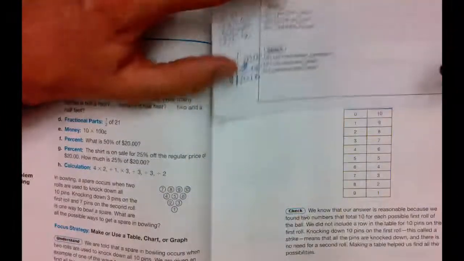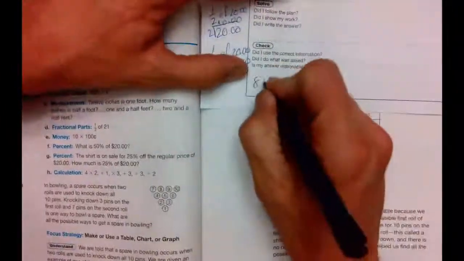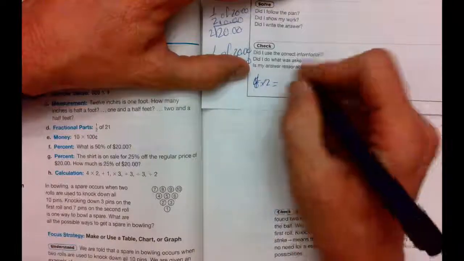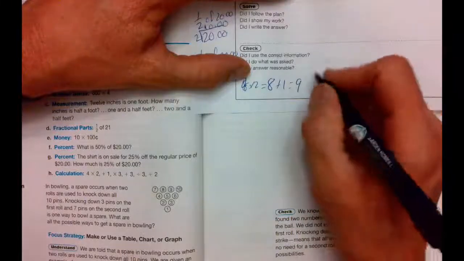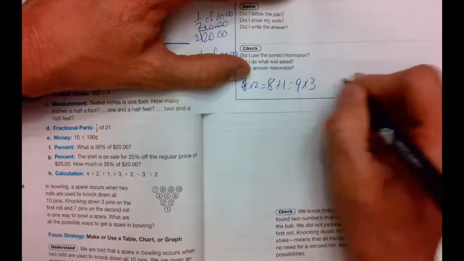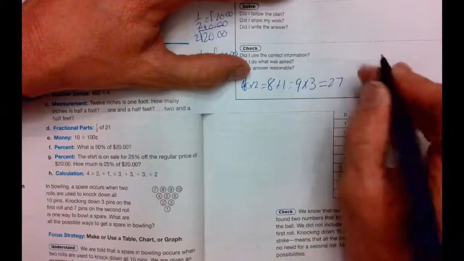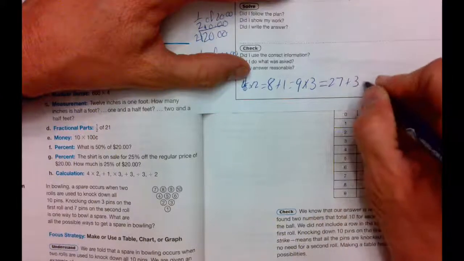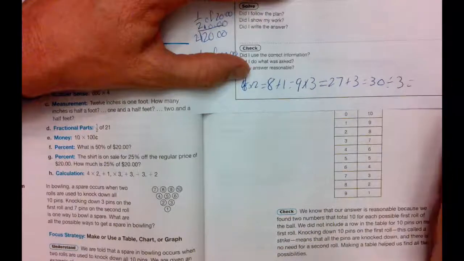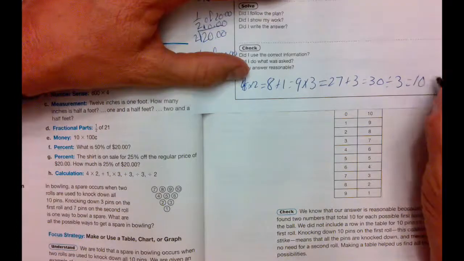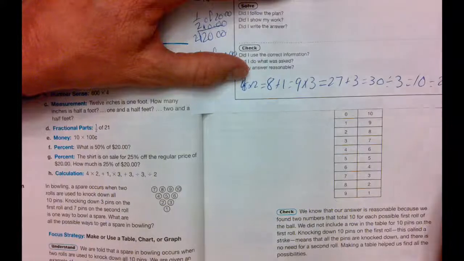I'm going to put her on the bottom down here. You got 4 times 2 equals 8. Plus 1 equals 9. Times 3 equals 27. Plus 3 equals 30. Divided by 3 equals 10. Good job. Divide that by 2, and you get 5.